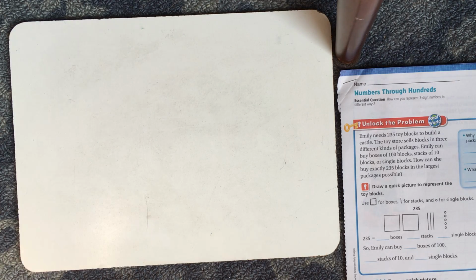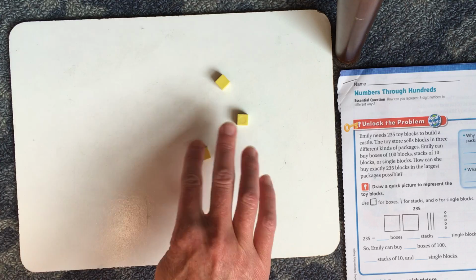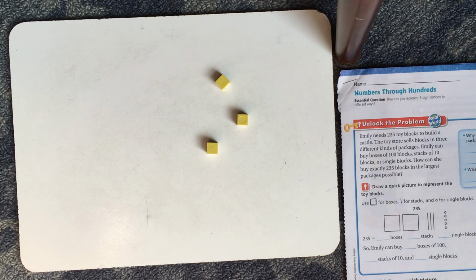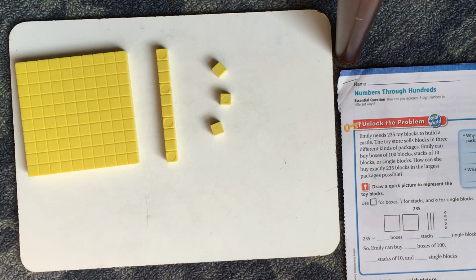Okay, so today we're going to keep practicing with our tens and ones class, and hopefully you were able to cut a bunch of them yesterday and you have some ones and tens and hundreds. Okay, all right, now first let's go over the names.